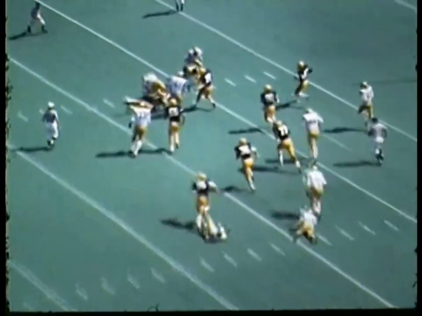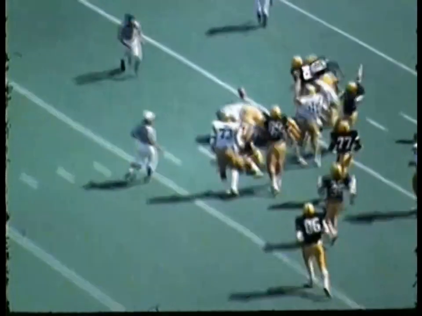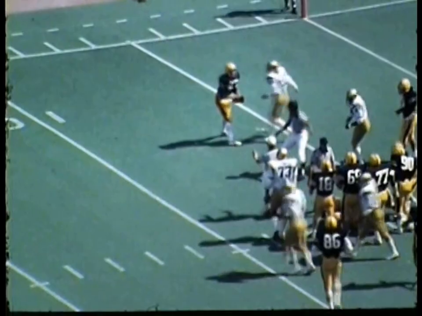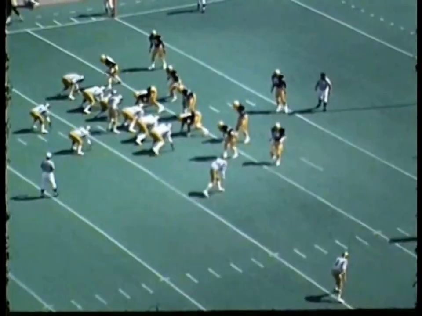That would have been a break for the Hawkeyes, Randy. Certainly would have been. It was a fine tackle in there. Iowa's doing a lot of things different defensively than they did against Michigan.